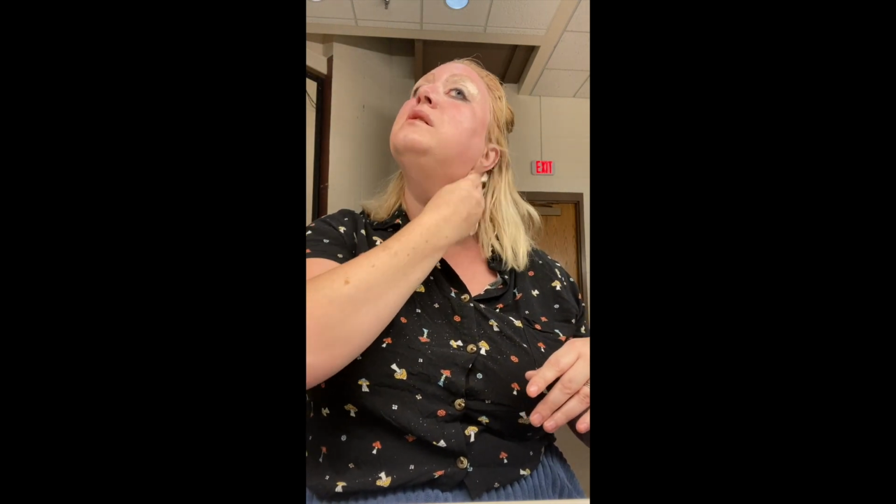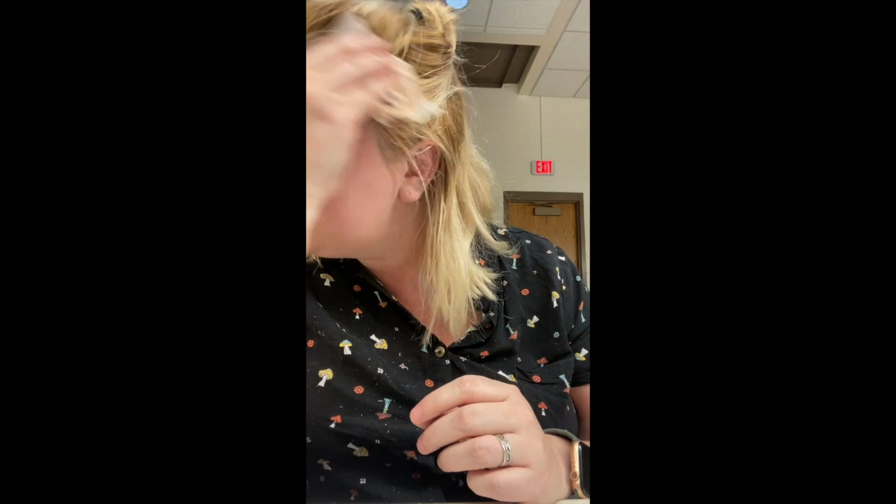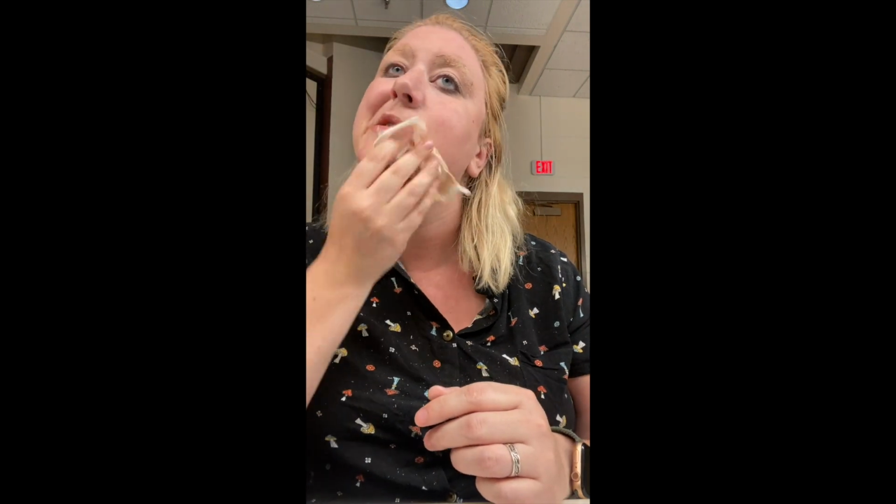Okay. Get the ears. Oh no, she's coming off. The nice thing about blocking your brows is that it does come off pretty easy.